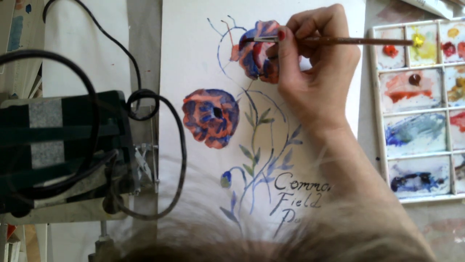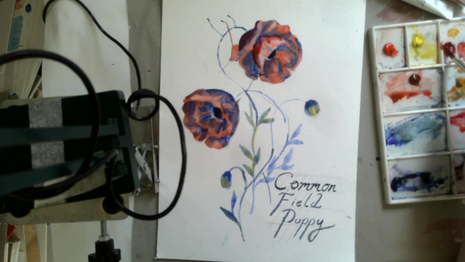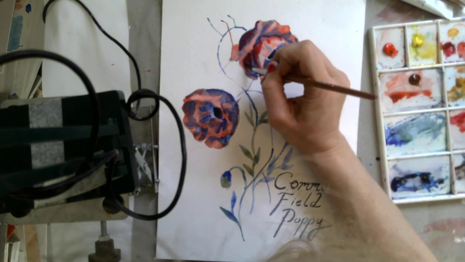And the key thing here is you're not covering everything. You want to allow the different colors to show through in different degrees.